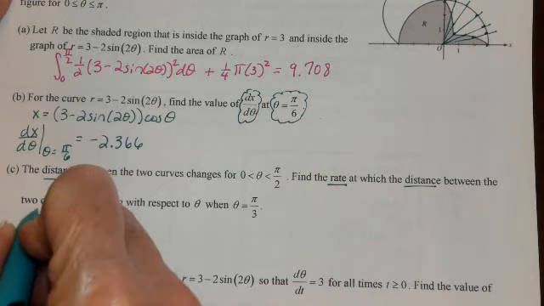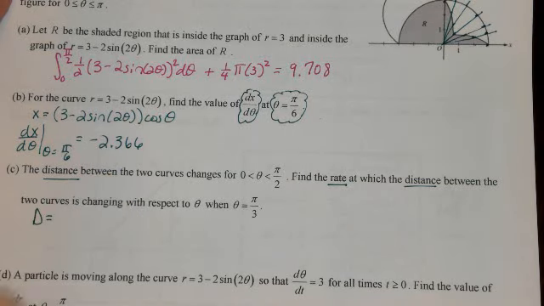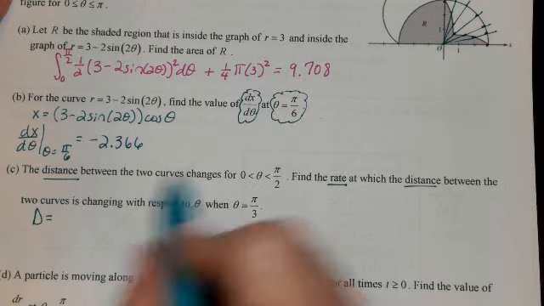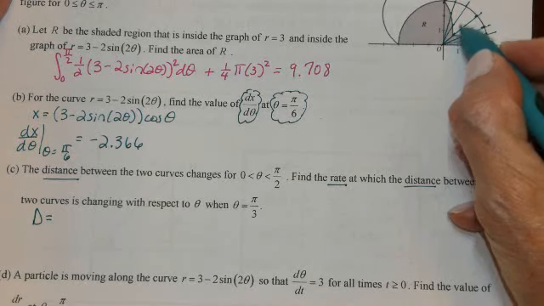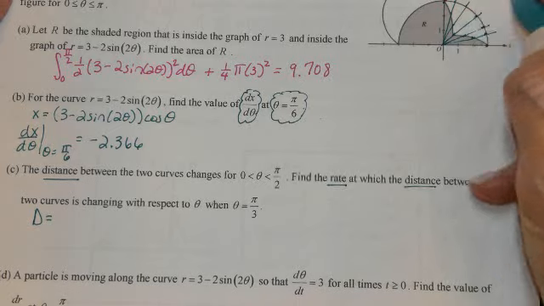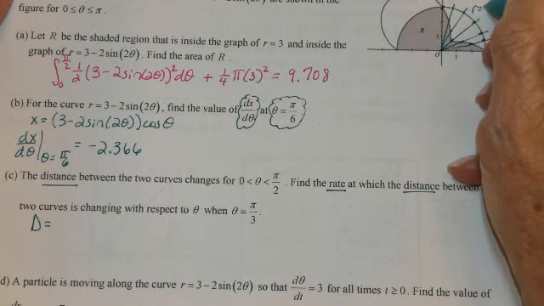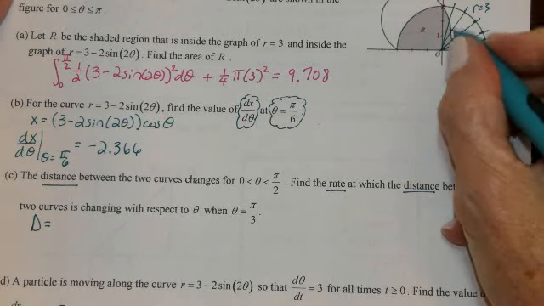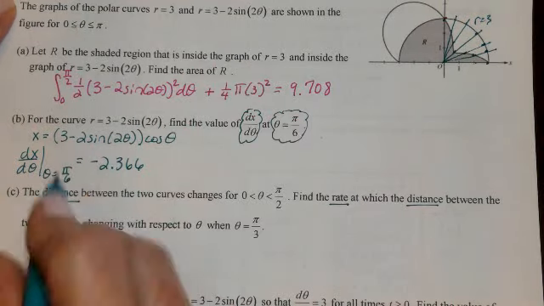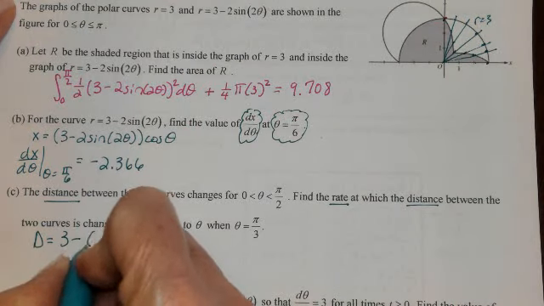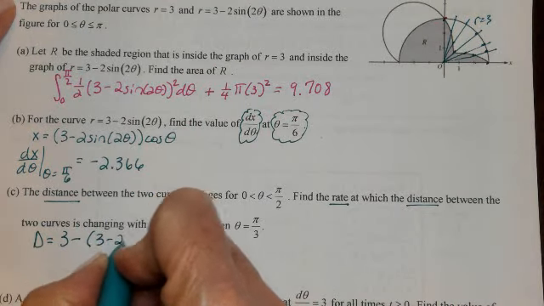I'm going to call it capital D for distance. You can call it something else if you like. Okay. The distance between the two curves, think outer minus inner. So this is r equals 3, and this is r equals the other equation. So the distance will be 3 minus that other equation.